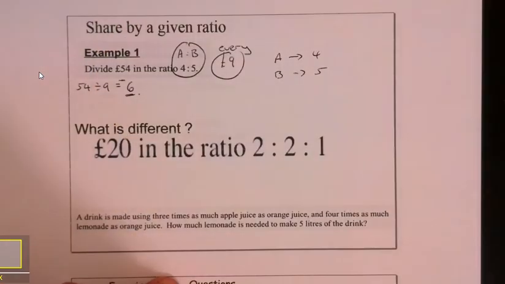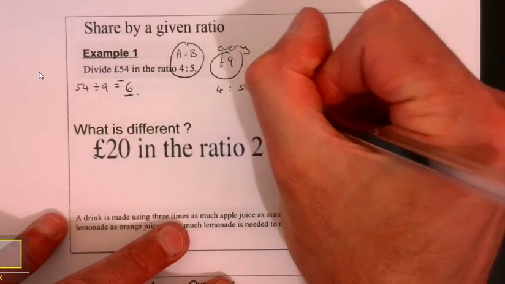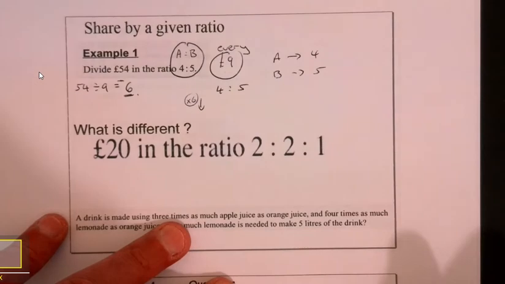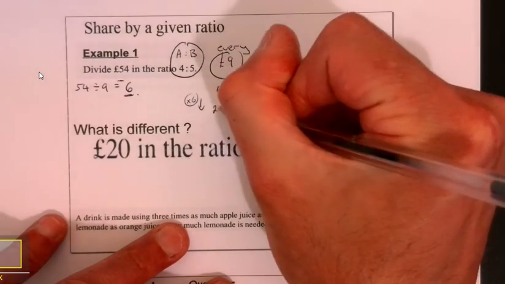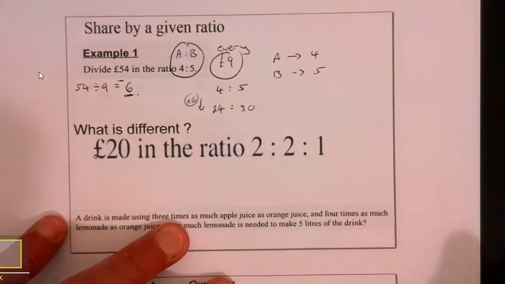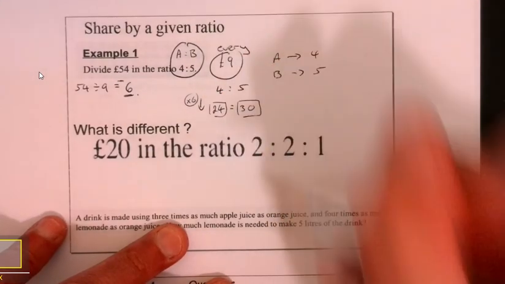So 54 divided by 9 is equal to 6. So just do it like this. 6 is like the key number. So all you're going to do is multiply everything by 6. 24, multiply that by 6 as well, 30. So A gets £24, B gets £30.